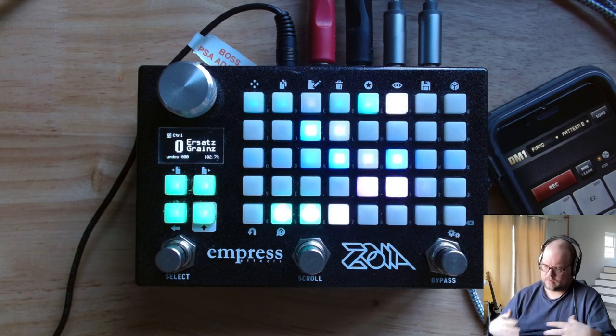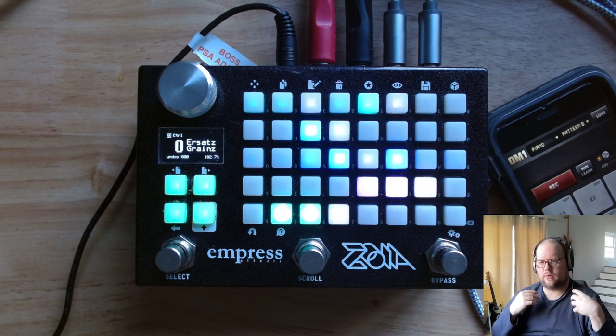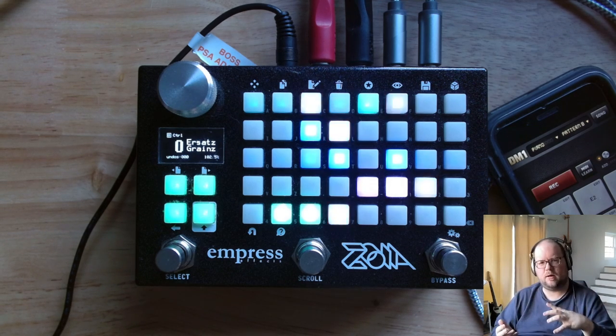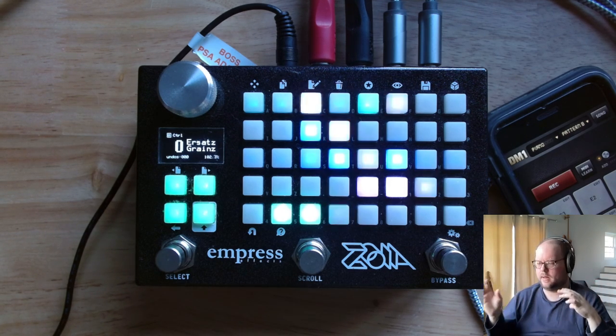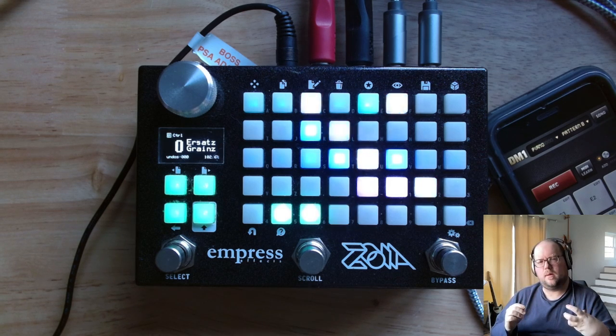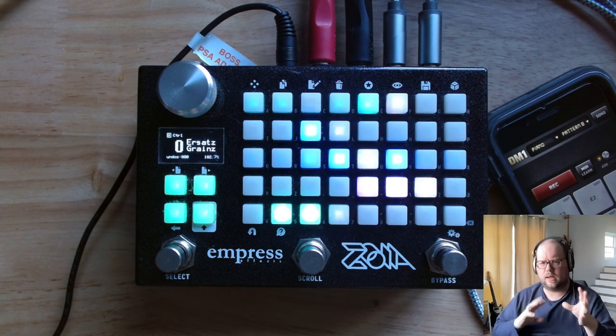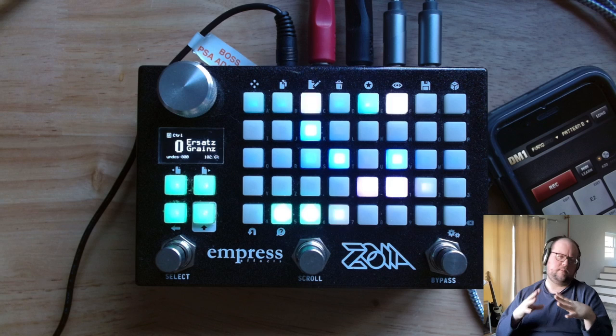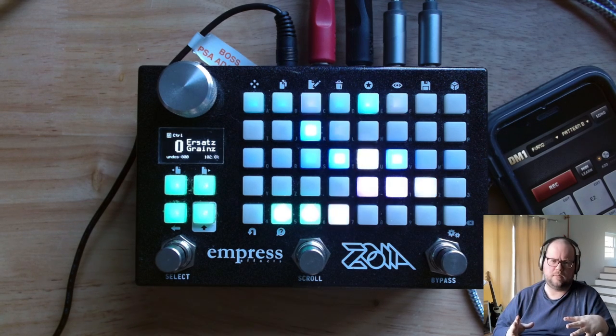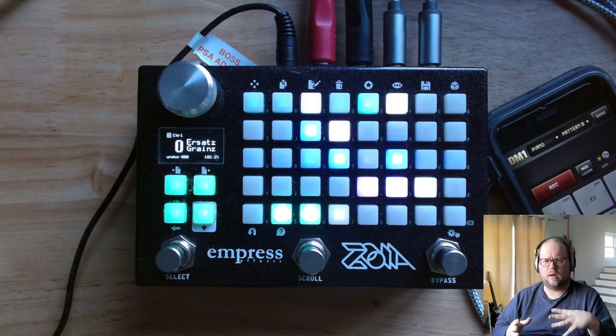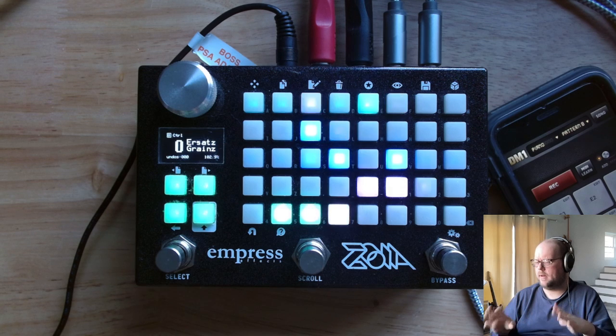But that's Ersatz Grainz. I think it's a different take on granular in ZOIA, and one that, again, achieves some things that are probably possible with the Granular module but require a bit more work, whereas here I think they're a little easier to come by.